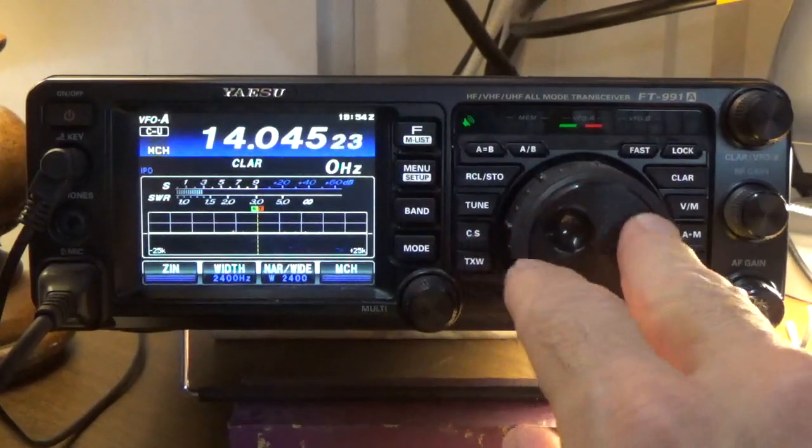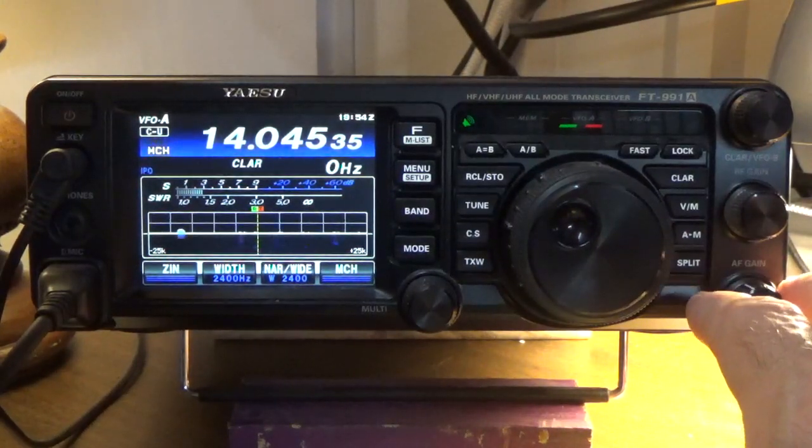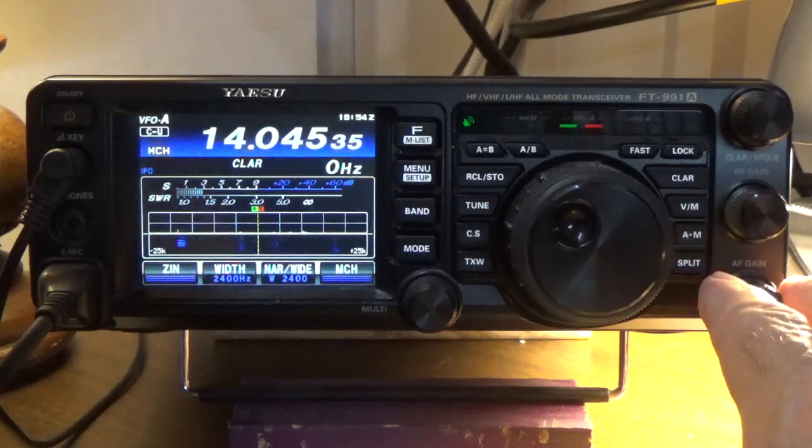Doesn't look like there'll be any contest today, but anyway, I hope that shows you a little bit about how to use the narrow and the wide and kind of filtering and bringing in the narrow and passband. And hey, maybe next time we'll get a QSO.